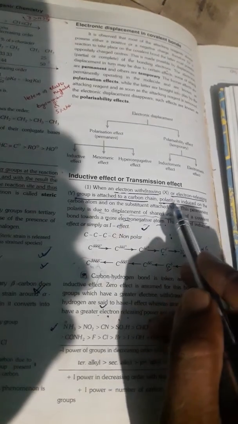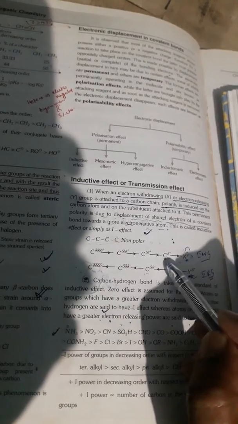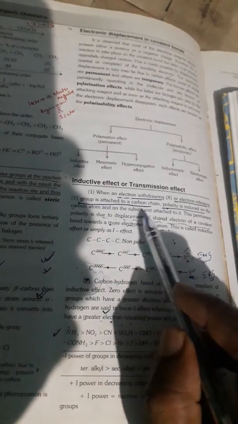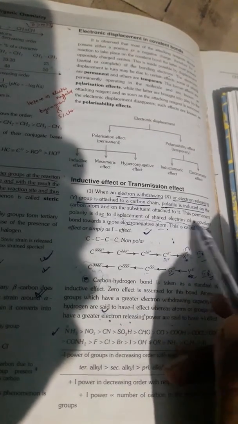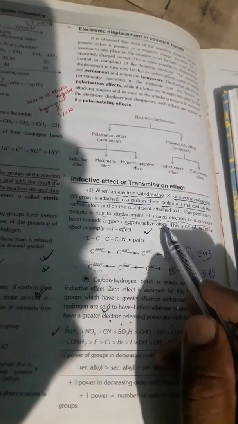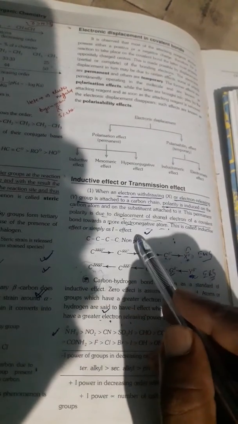So it is all about this, but what actually this paragraph is saying: when an electron withdrawing or electron releasing group is attached to a carbon chain, polarity is induced. Means when a heteroatom is present here, polarity is induced, because positive charge is here and this is negative charge, on that carbon atom, on the substituent attached to it. The permanent polarity is due to displacement of shared electrons of a covalent bond. This bond is called a covalent bond. A bond towards a more electronegative atom, this is called the inductive effect, simply the minus I effect.